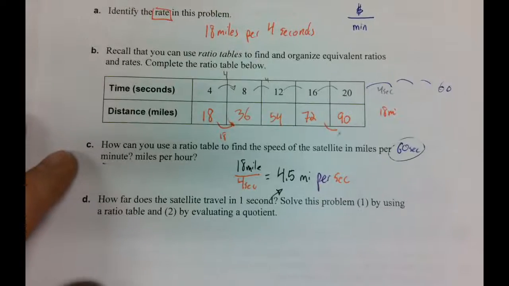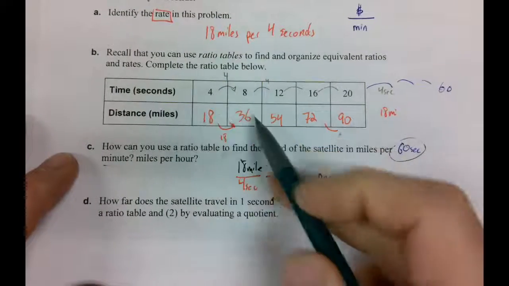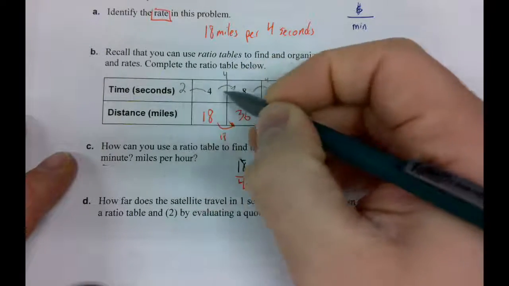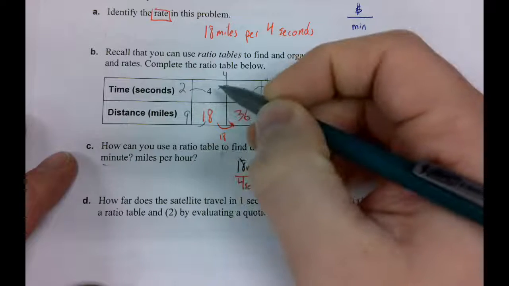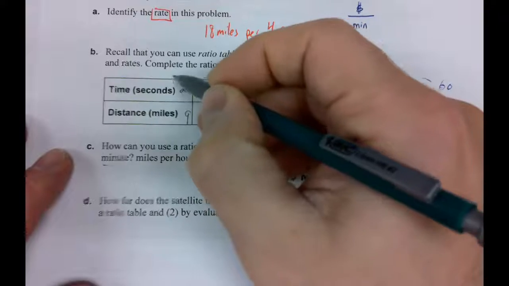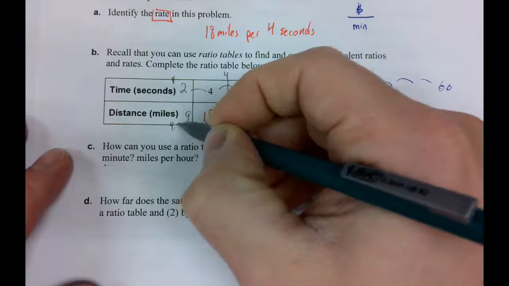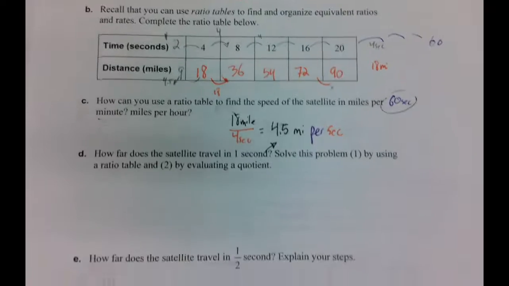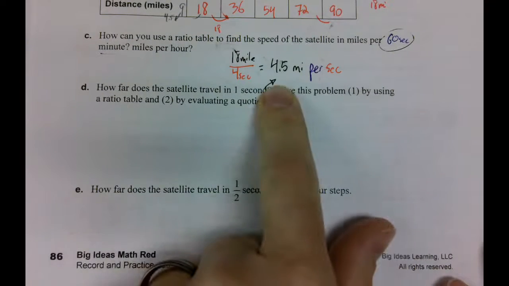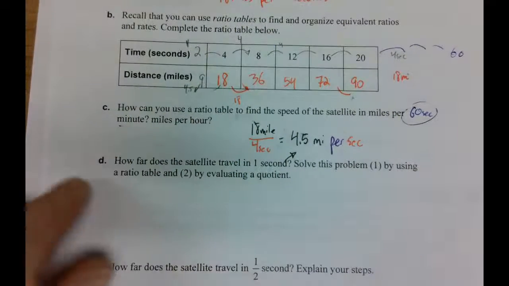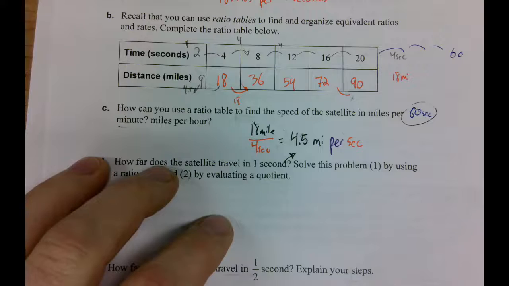You could have gone backwards as well up here. Going backwards 4, well, that wouldn't have worked, but you could have cut this in half. That would have been 2. Cut this in half, and 9. It's a way to use a ratio table, right? Well, then cut that in half. Half of 2 is 1. Half of 9 is 4.5. There's a way to make a ratio table to find it. Then again, half a second, you could do the math. You could cut this in half. Or again, by using a ratio table, cut it in half up here to figure out how fast it's going.